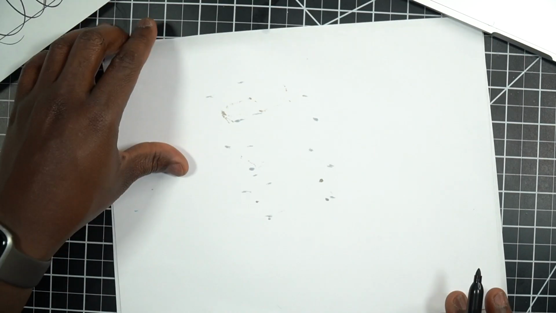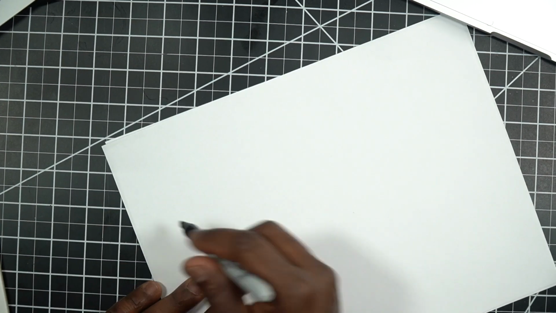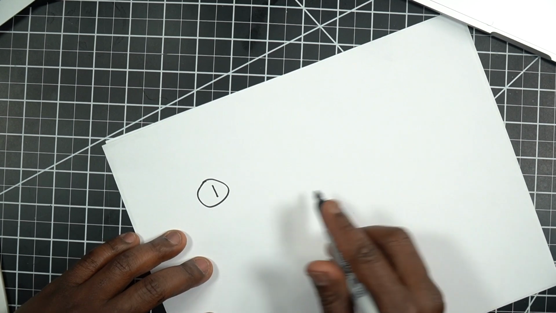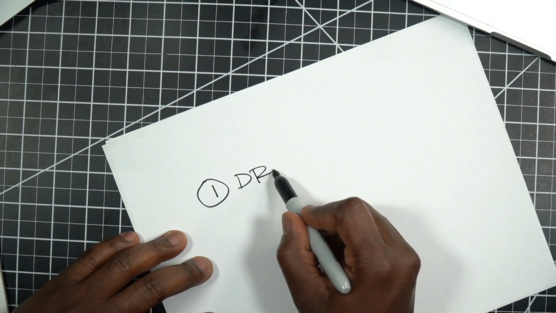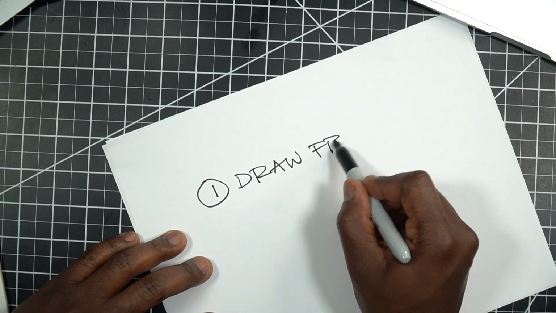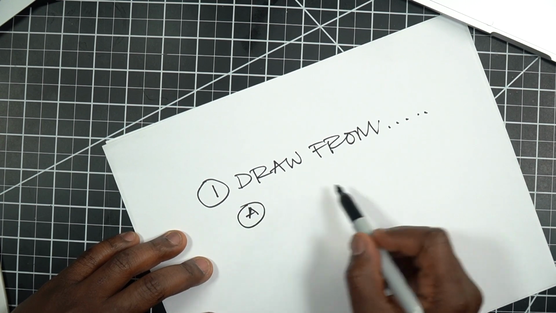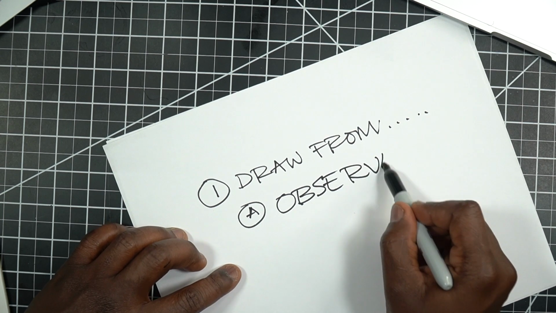So let's skip ahead to some lighting, and I'll talk about some general rules and observations. The first thing you want to do if you're trying to get better at sketching, shading, lighting, and so forth is draw from observation.